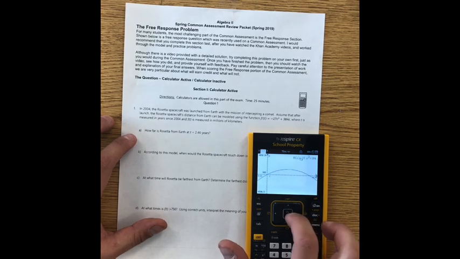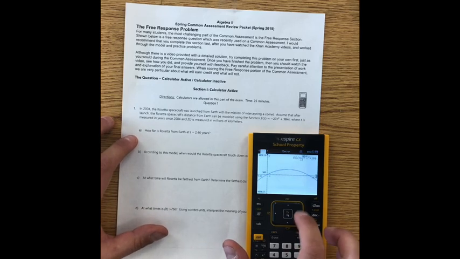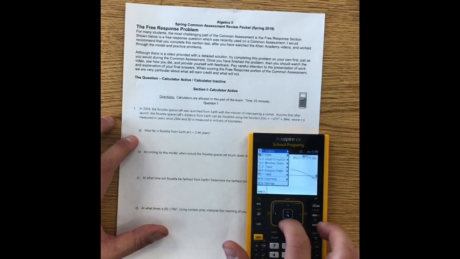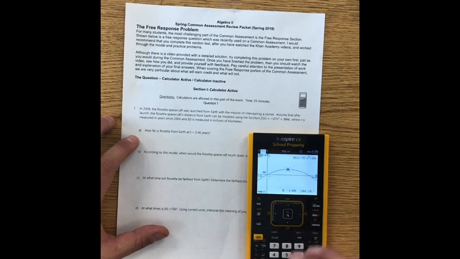Okay. Question A now says, how far is the Rosetta from Earth at t equals 2.46 years? To do that, all we're going to do is a graph trace: menu, trace, graph trace, and you want to know 2.46. To do that, just type in 2.46 and hit enter. And there it goes right here.